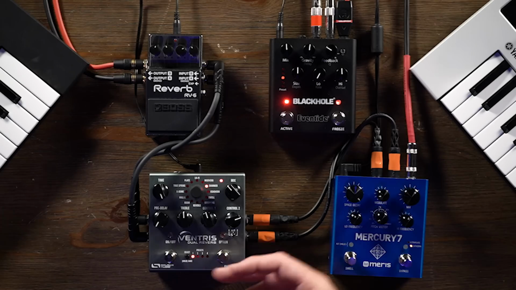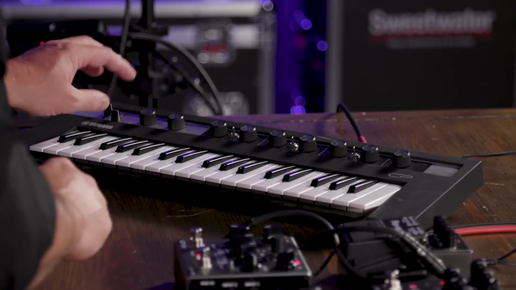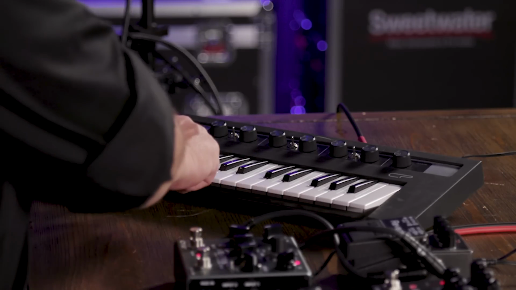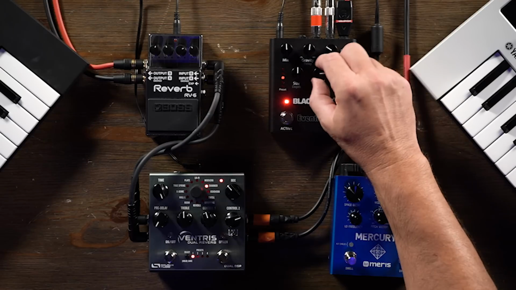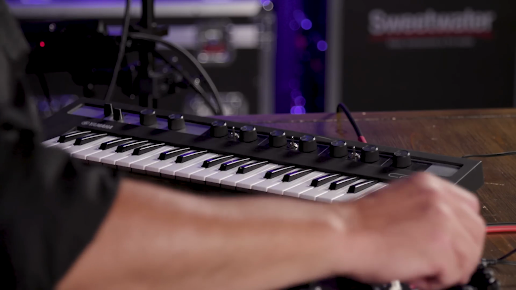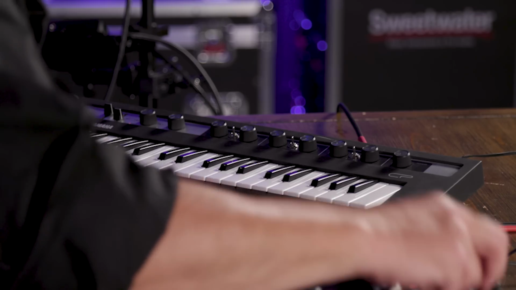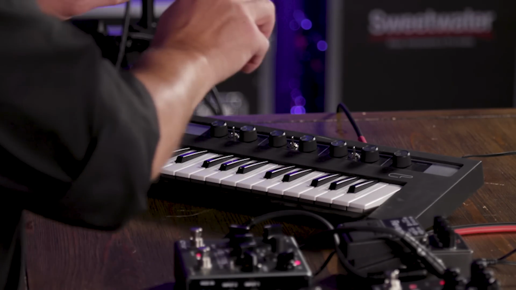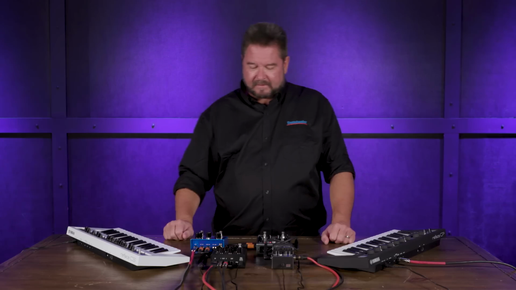So you're hearing the splash of the low note, but you're not really hearing the bottom end. And now I'll go the other way. And then the same with highs. And so it's nice that those are always right there on the front panel.